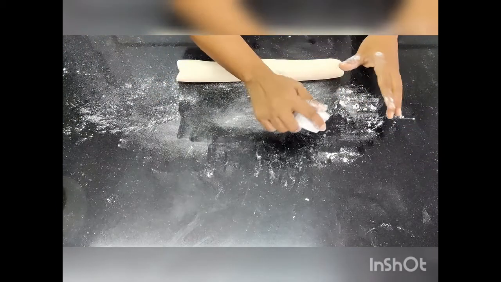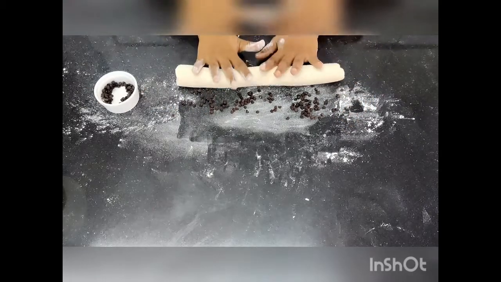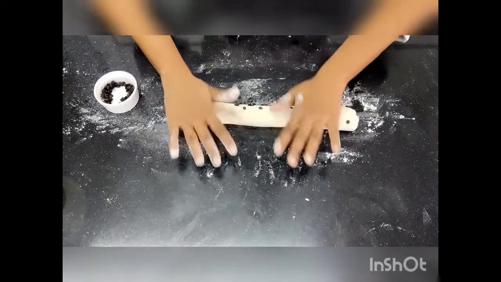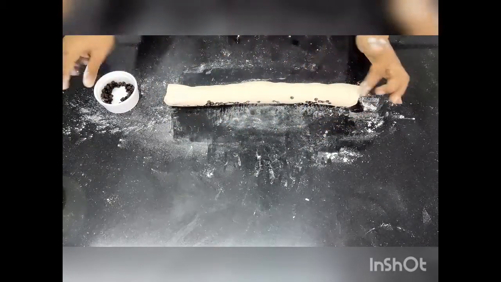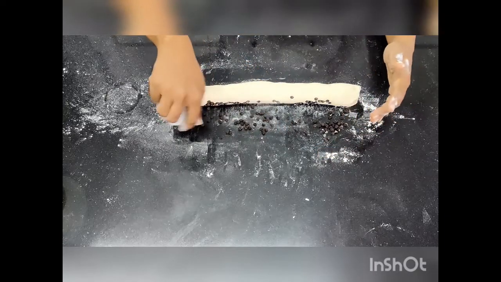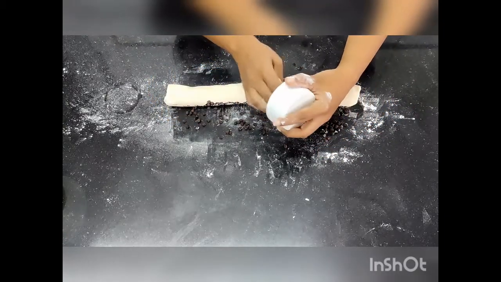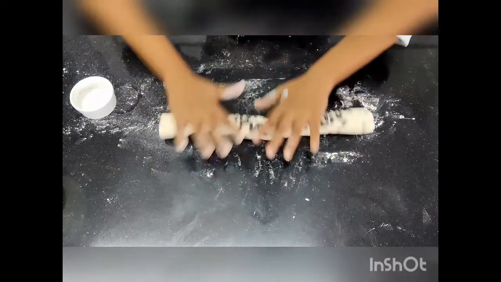Now I'm also going to put the chocolate chips. First I will roll like this here, and now I know that I am going to turn this here, so I am putting the other part. So all the sides basically will have the chocolate chip. That is what my basic idea is. Like this.